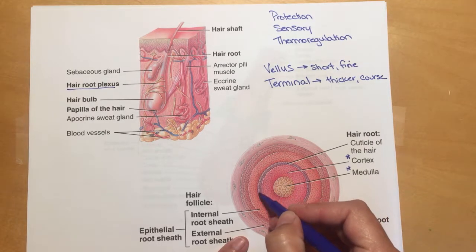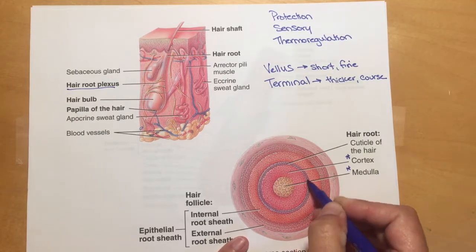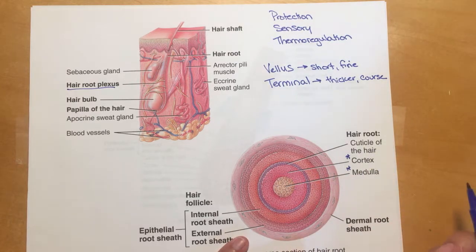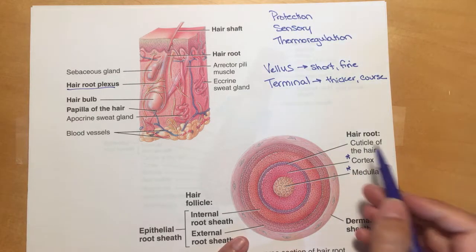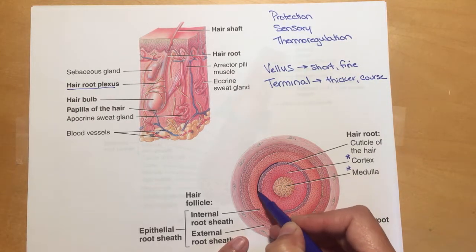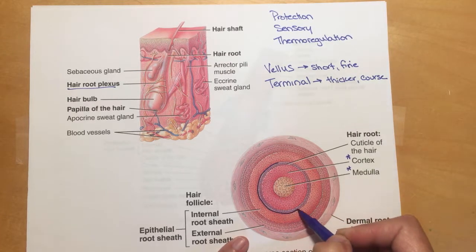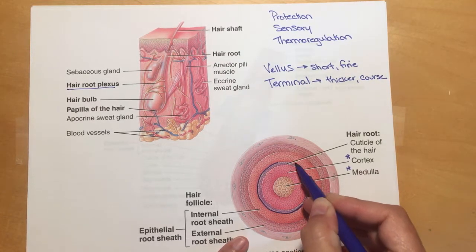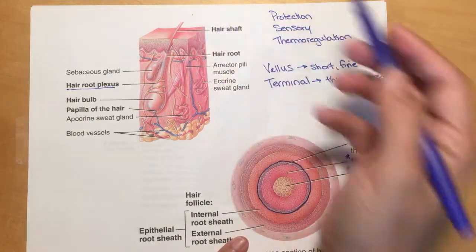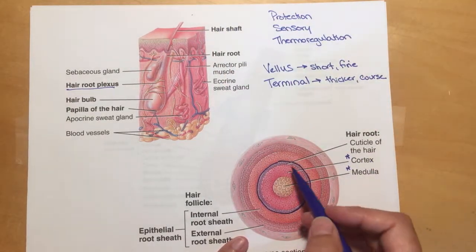Surrounding the outside of the hair shaft is the cuticle. So when you're brushing your hair and you're admiring how shiny and beautiful your hair looks, what you're really looking at are the cells of the cuticle. So this part here, these three layers, are the parts that are going to emerge as the hair shaft.